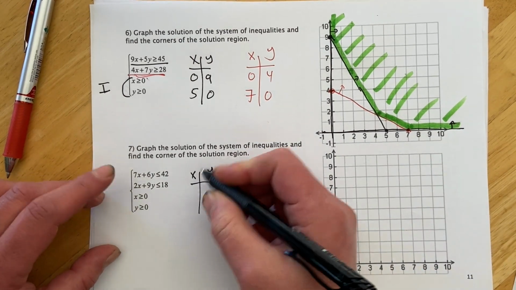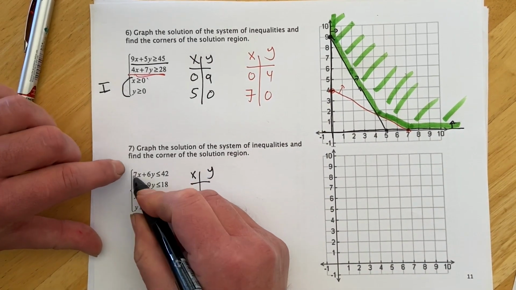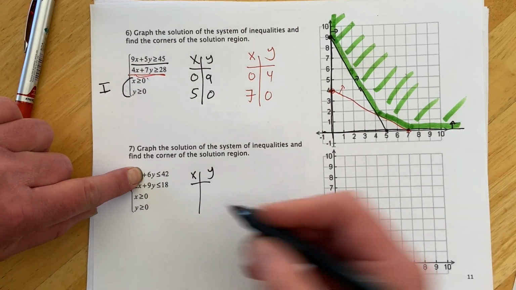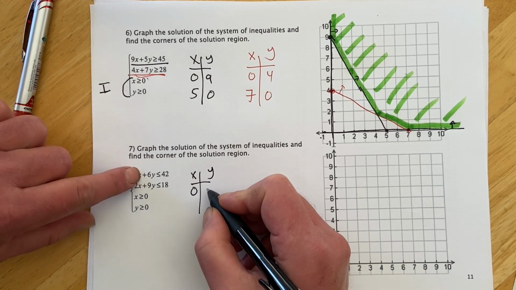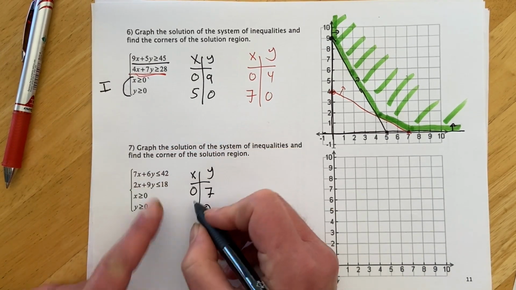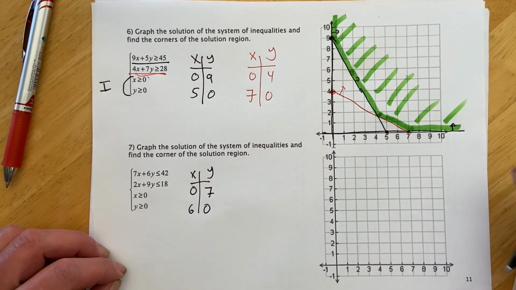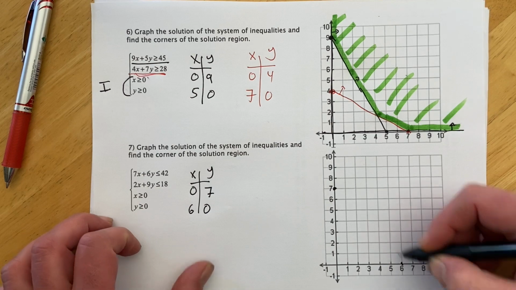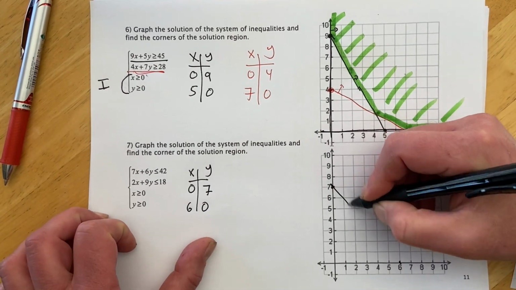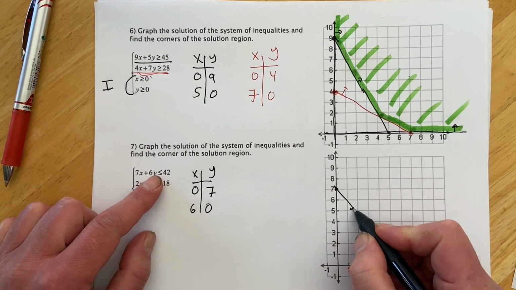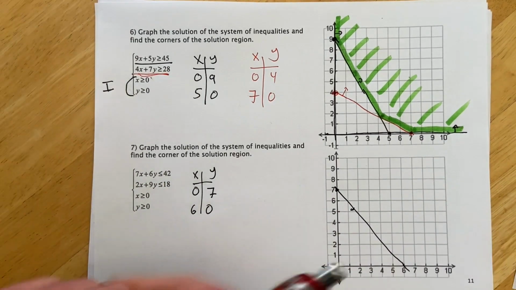So if we do x, y, hopefully you're seeing the pattern. If x is 0, 6 goes into 42 7 times. So when x is 0, y is 7. Likewise, if y is 0, 7 goes into 42 6 times. And so we have 0, 7, and 6. And this one is a less than, so that would be shading inwards.